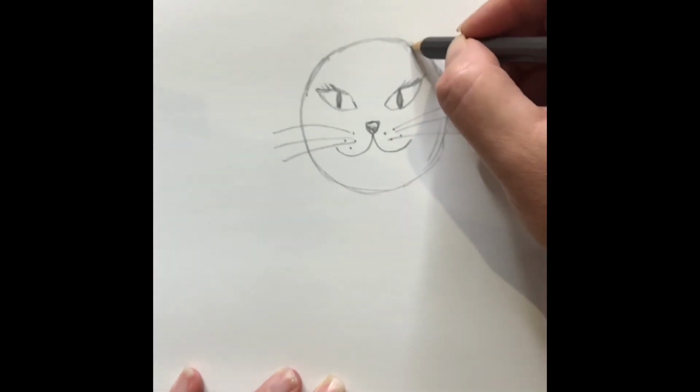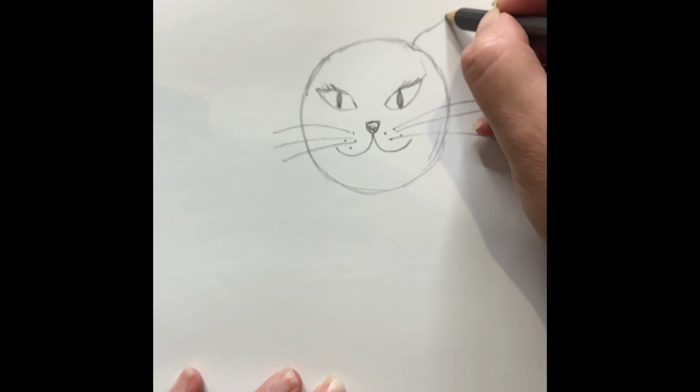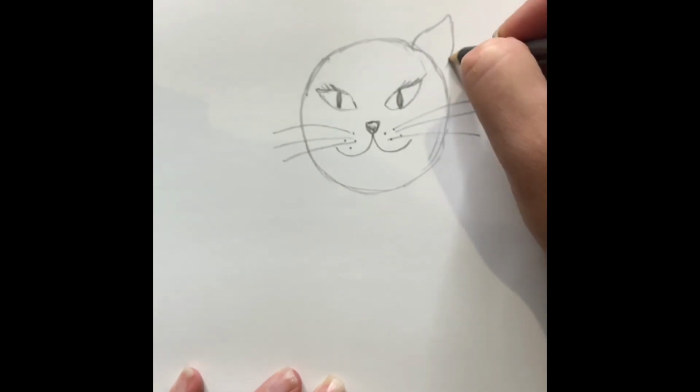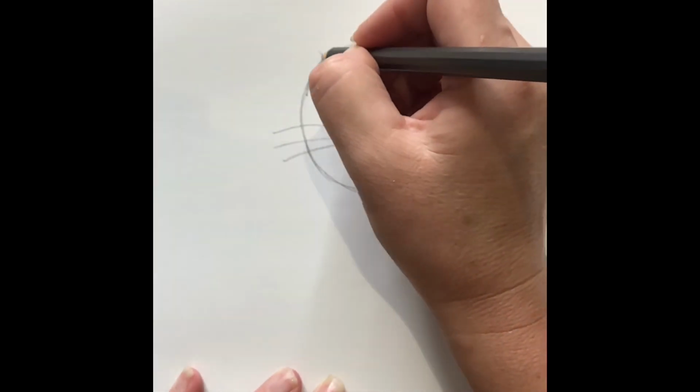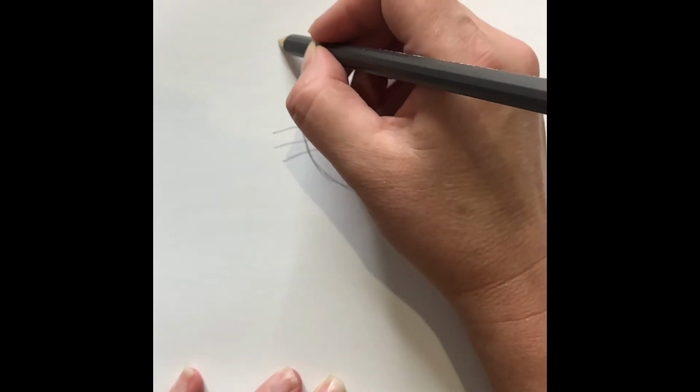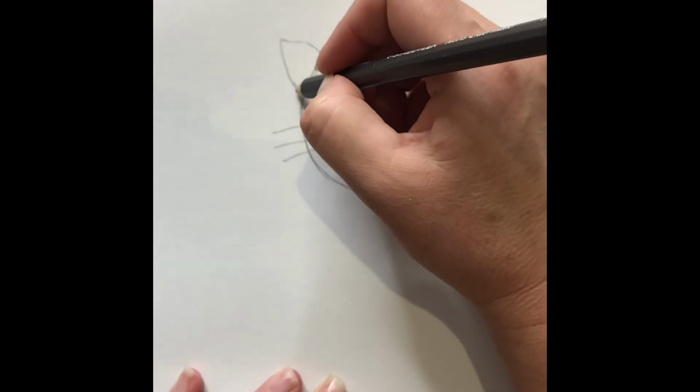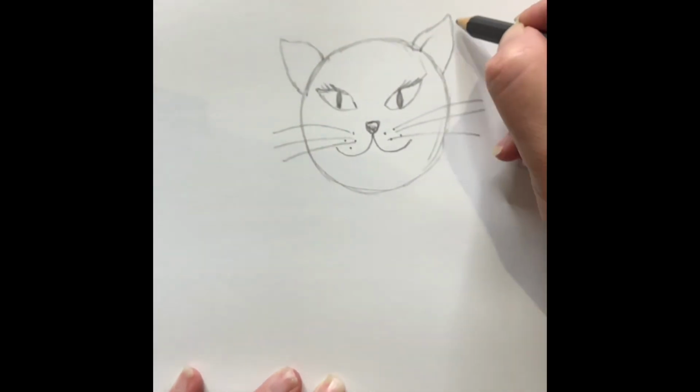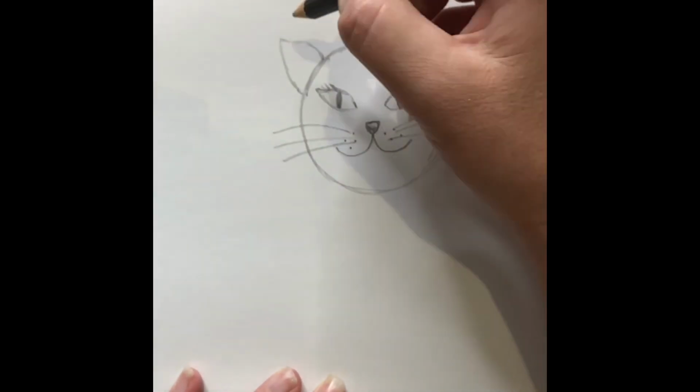So just draw a nice curved line for the top of his ear. Just make the corner quite soft, not too pointed. And one on the other side. So we can draw the top of his ear where it's just curving over a little bit.